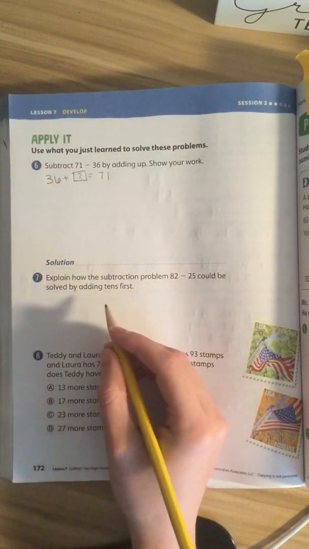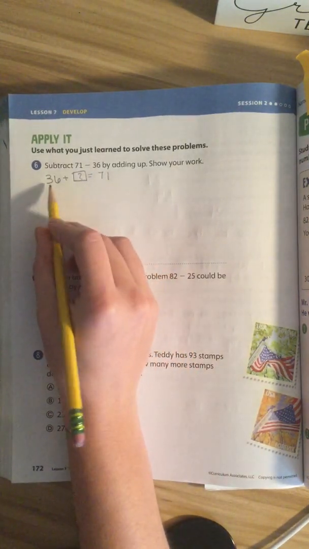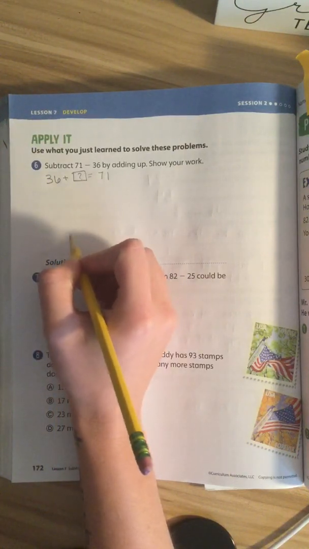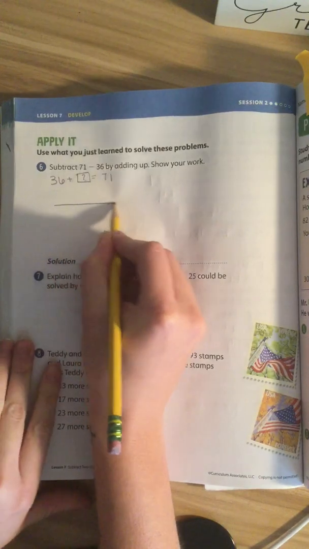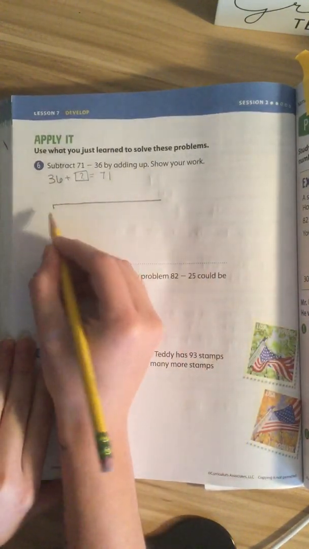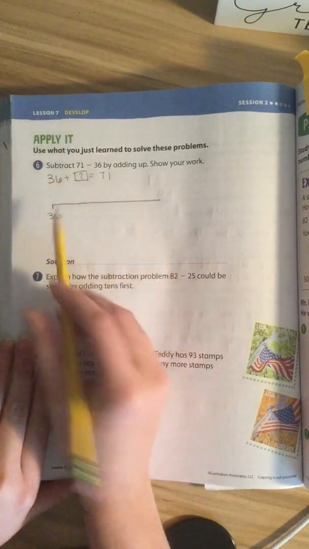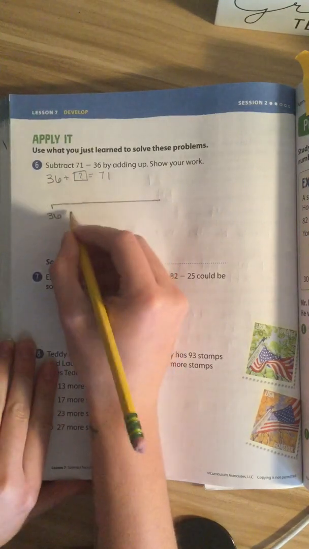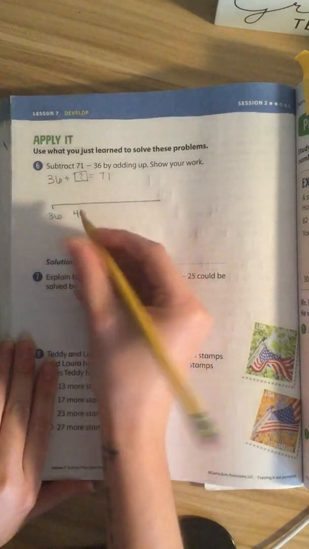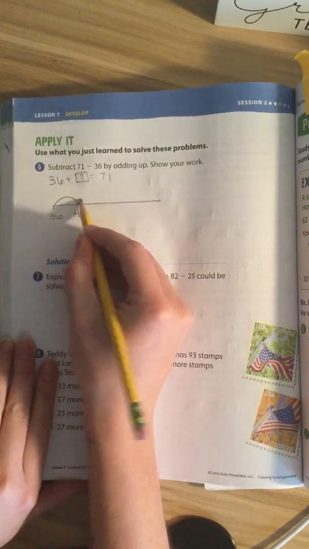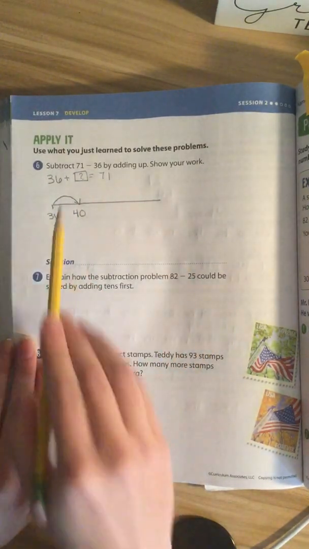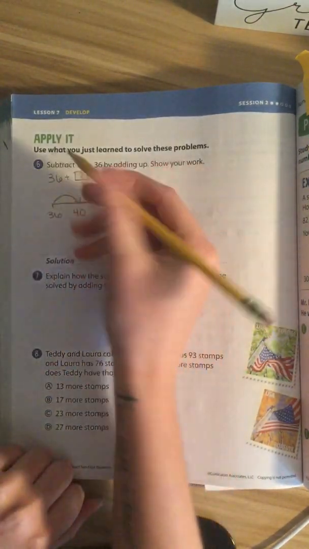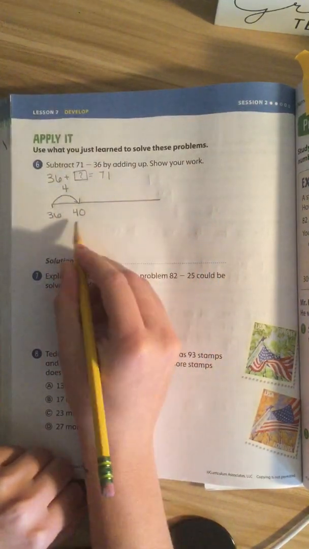To do this, I'm going to start off with my first number, 36. I'm going to think, what is my closest 10 to 36? If I draw a line, I'm going to start here with 36. What's the closest 10 to 36? I have 40. So what do I have to add to get to 40? Well, 36, 37, 38, 39, 40. It took me 4 jumps to get to 40.